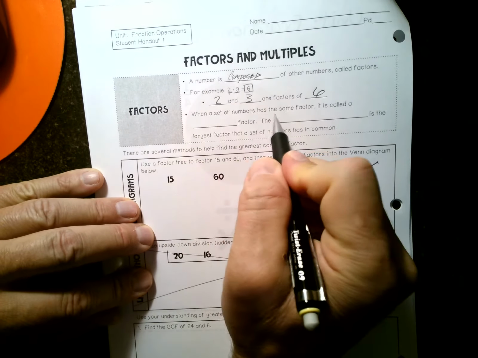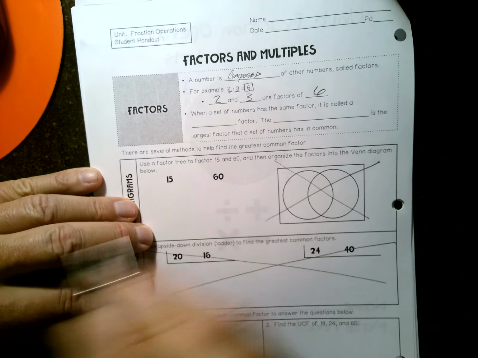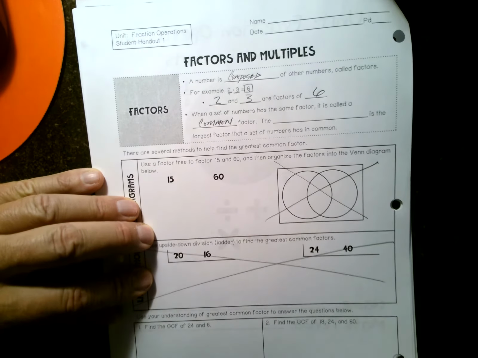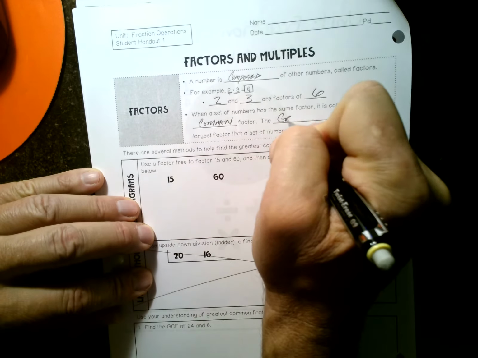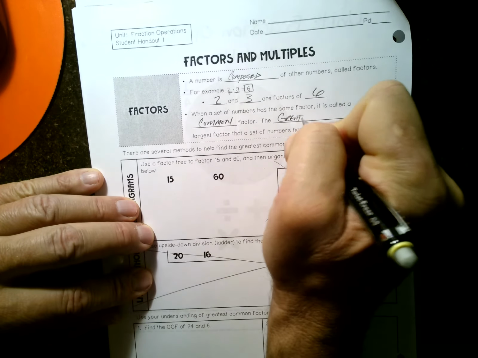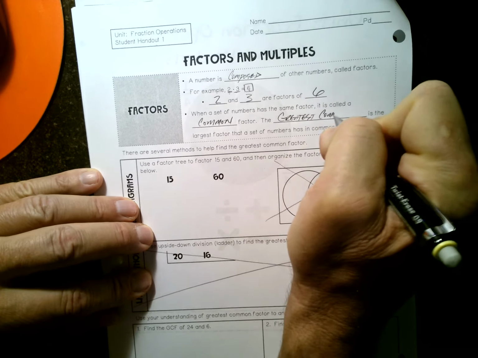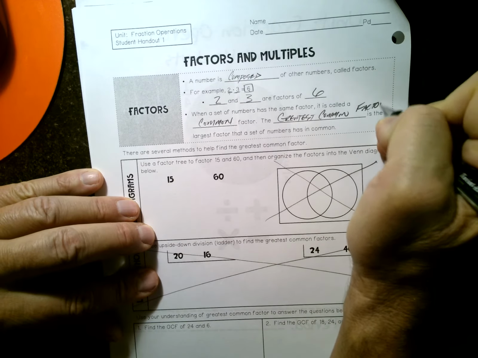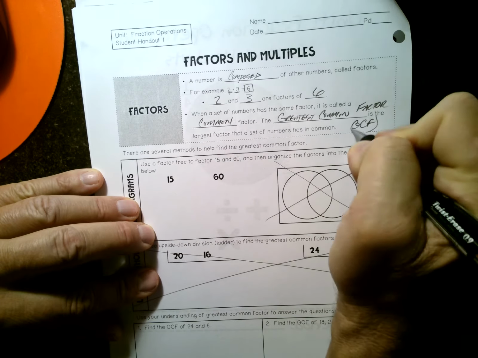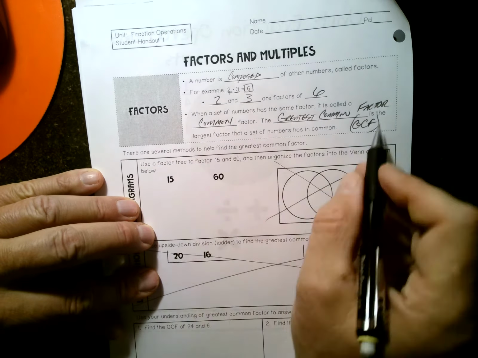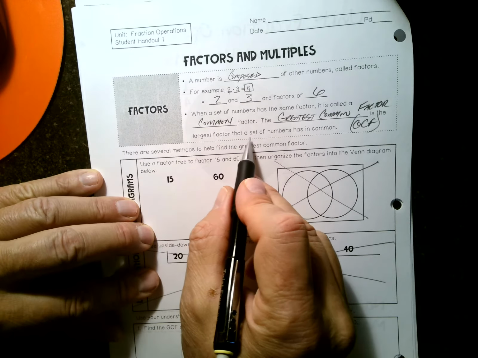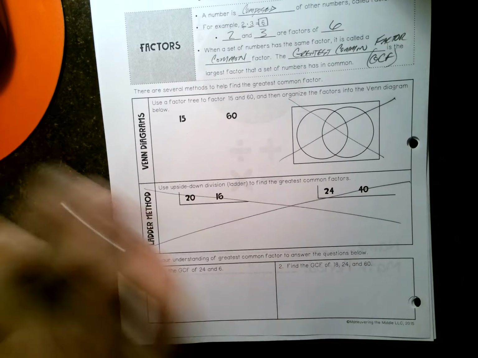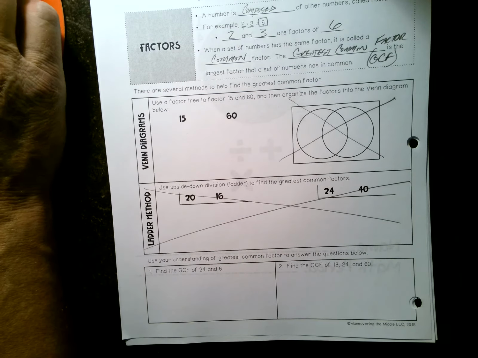When a set of numbers has the same factors, it is called a common factor. The greatest common factor, or GCF, we call that, is the largest factor that a set of numbers has in common. Now, let's put all that to work here.